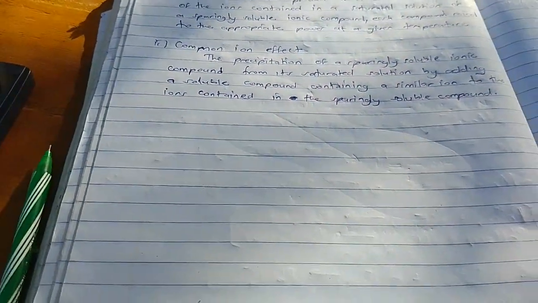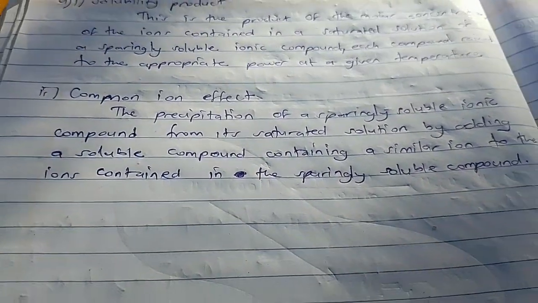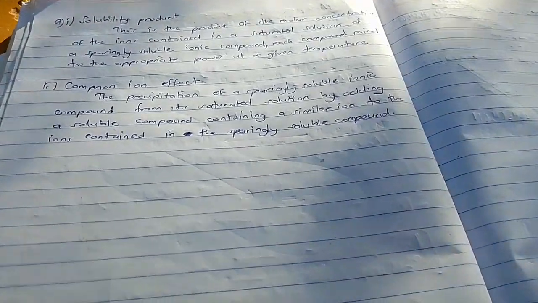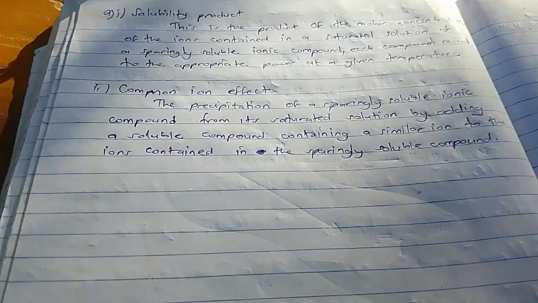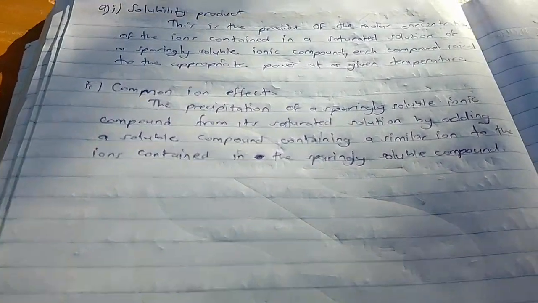This is not chemical kinetics, whereby we shall say that the experimenter determined the powers. So these powers are raised, and then the solubility product is determined at a given temperature. Then, when you look at the common ion effect, it looks at the precipitation of a sparingly soluble ionic compound from its saturated solution, as I have written up in these definitions, by adding a soluble compound containing a similar ion to the ions contained in the sparingly soluble compound.